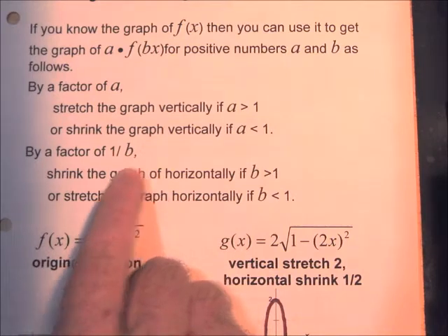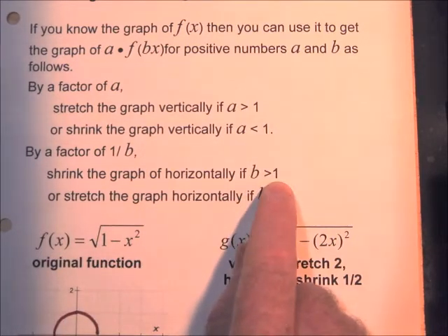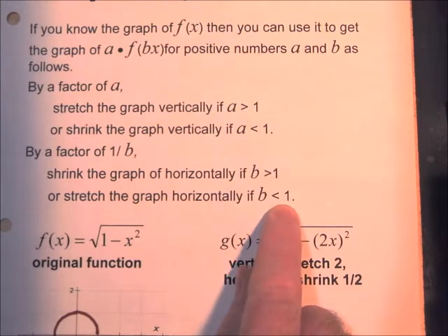By a factor of 1 over b, shrink the graph horizontally if b is greater than 1, or stretch the graph horizontally if b is less than 1.